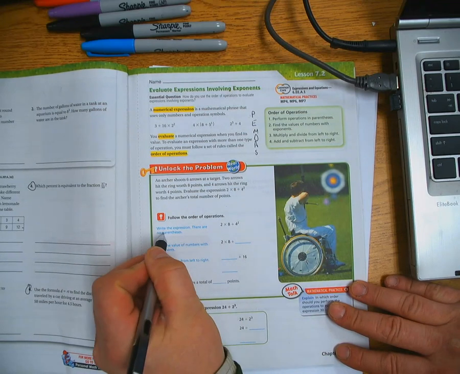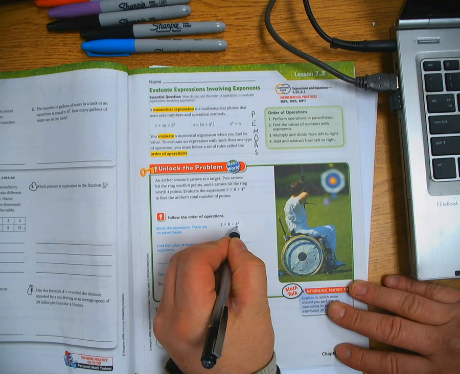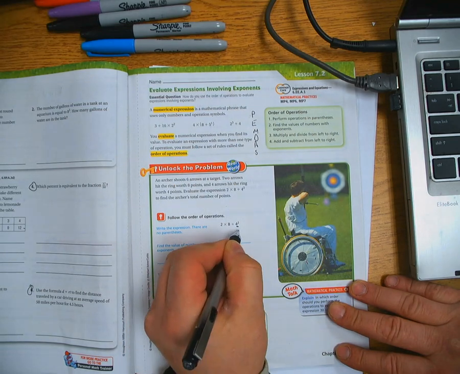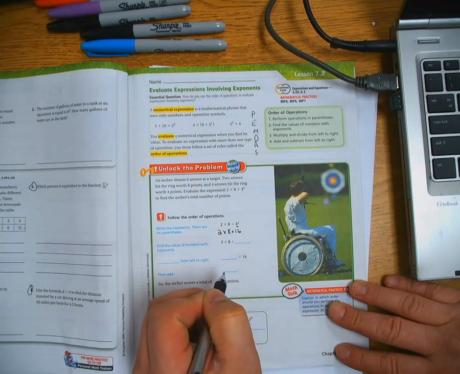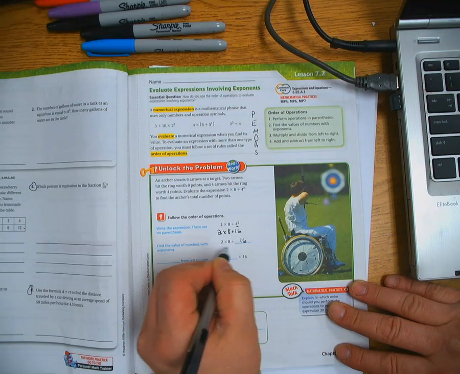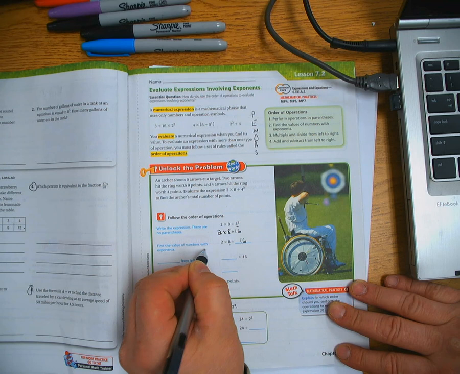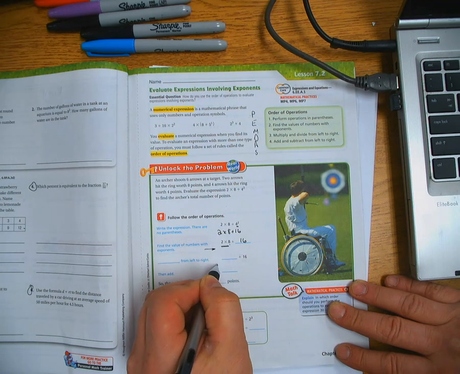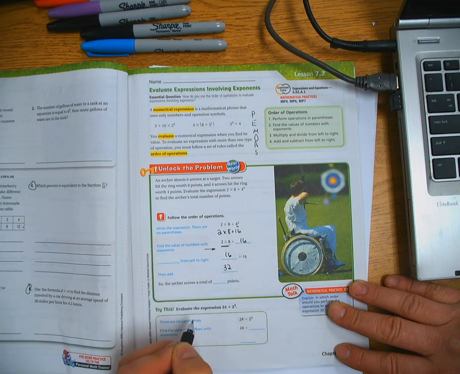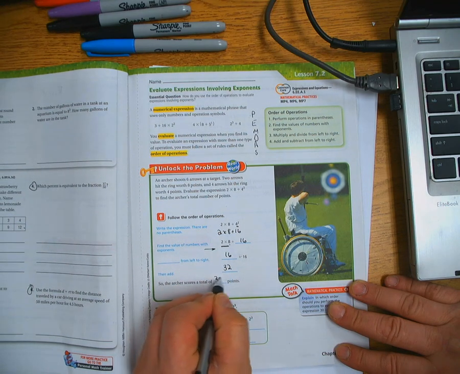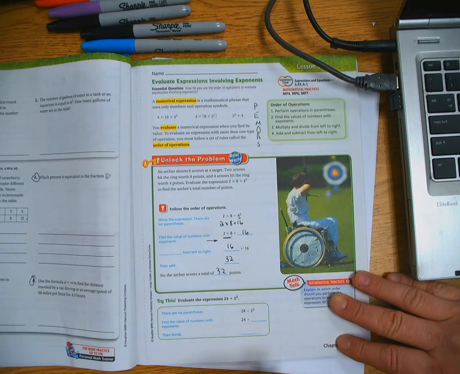So when I look at this problem here, I have to follow this and say, okay, here's my exponent, 16. So I write 2 times 8 plus 16. They did it right here. Then we go left to right, and I look here, I have some multiplication first that I have to solve. 16 plus 16, and my final solution is 32. So 32 points.